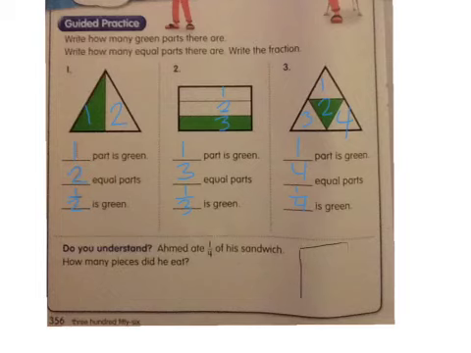Here's my sandwich, and if I am going to divide it into 4 equal pieces, because that's what it says here, and he ate 1/4 of the sandwich, then I could color 1 part of the sandwich because that is 1/4.